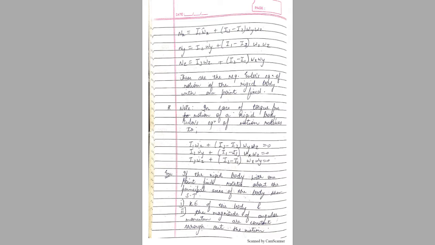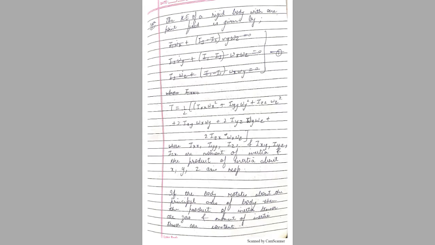It is really simple. First of all, you should know the kinetic energy of a body. So we know that the kinetic energy of a body is represented by this, where Ixx, Iyy, Izz are nothing but the moments of inertia, and Ixy, Iyz, and Izx are nothing but the products of inertia.